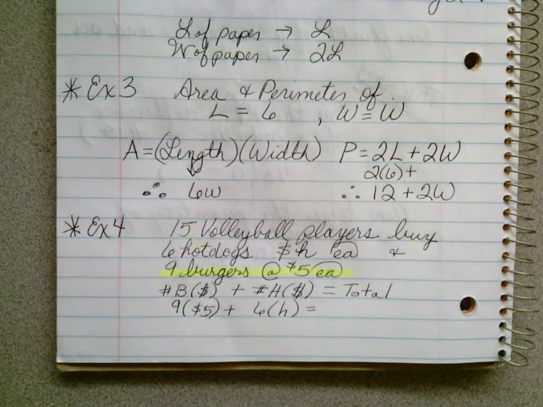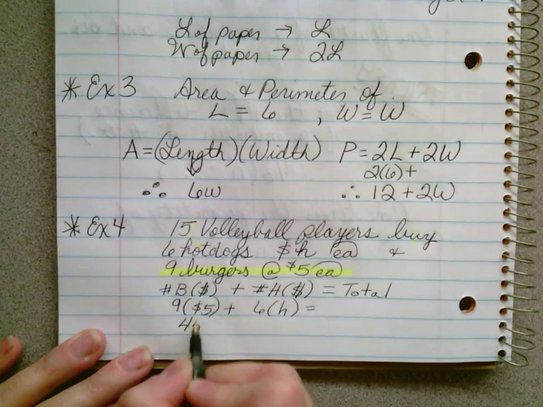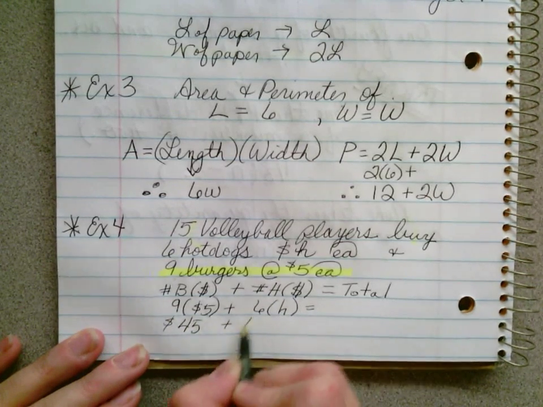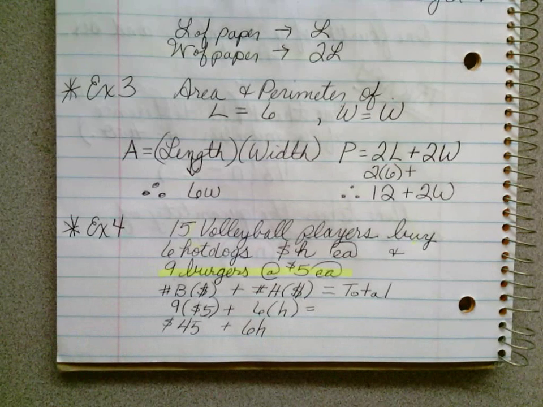45 plus 6H, right? 45 plus 6H is going to be how much you can tell me: 45 plus 6 times whatever the hot dog cost was. Why? Because you bought 6 of them. Burgers are easy. You knew what they cost.